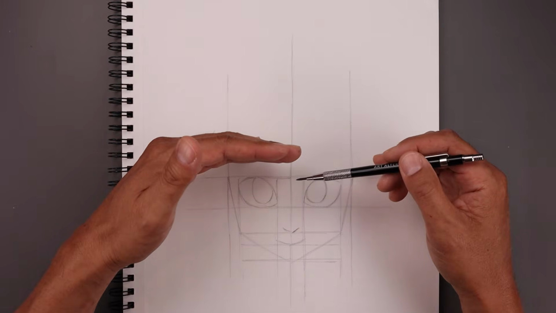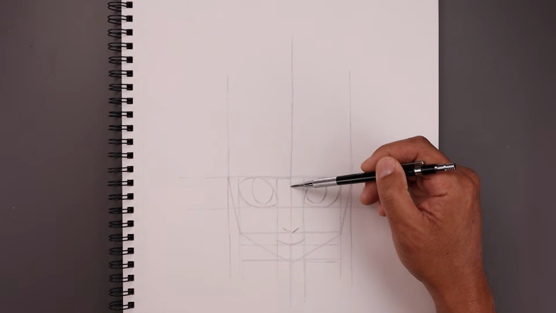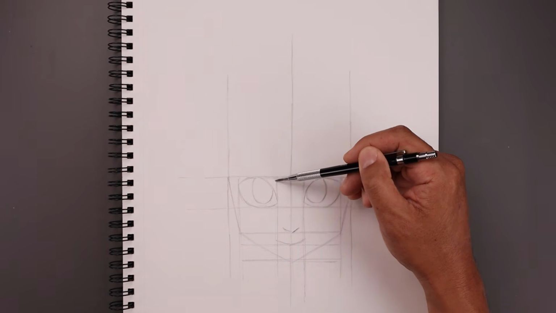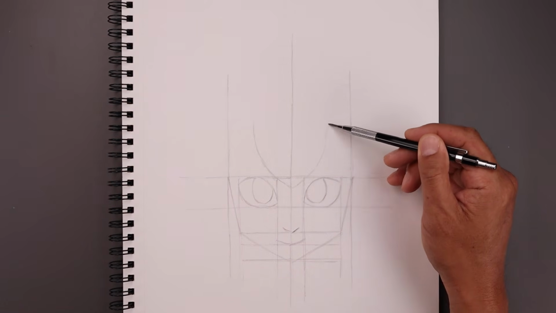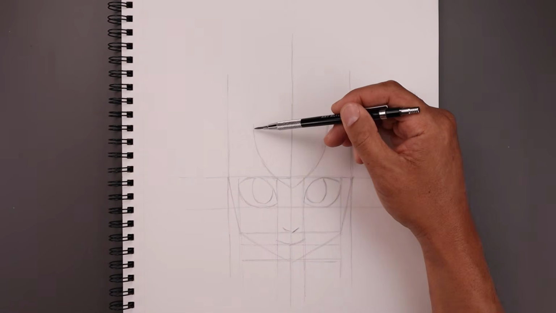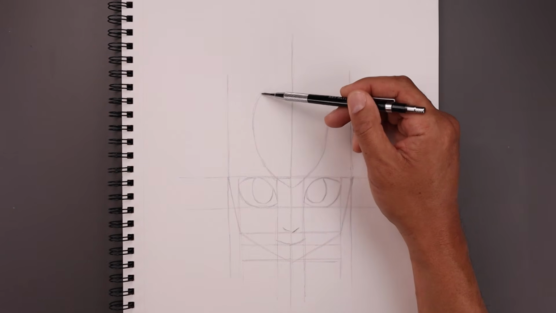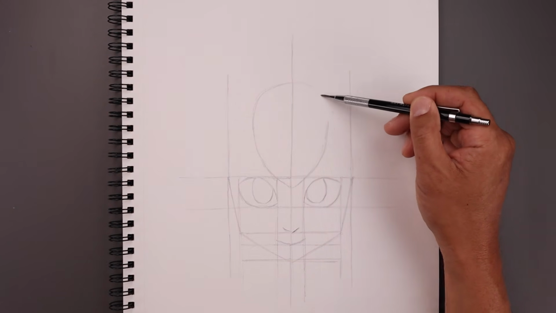And now we're going to layer the hair on top of the head. From the center point, let's step down. Just going to curve the hair, going out toward the left and go up. And do the same thing on the right. Let's go up and bend that in towards the top.